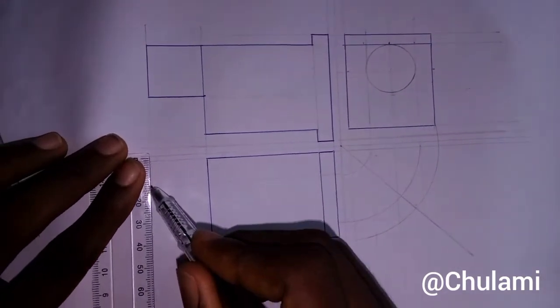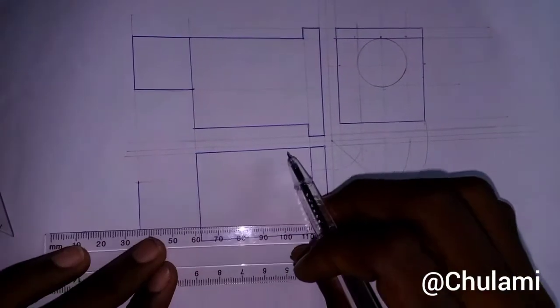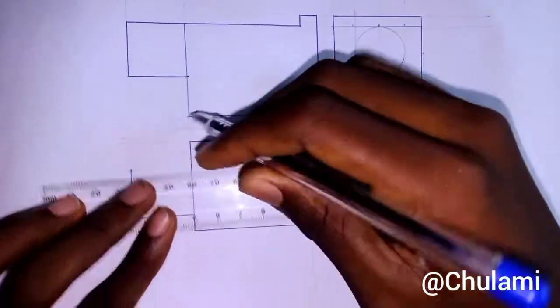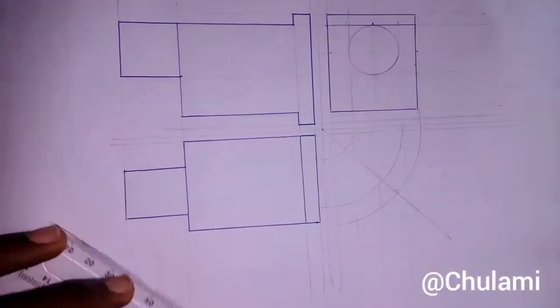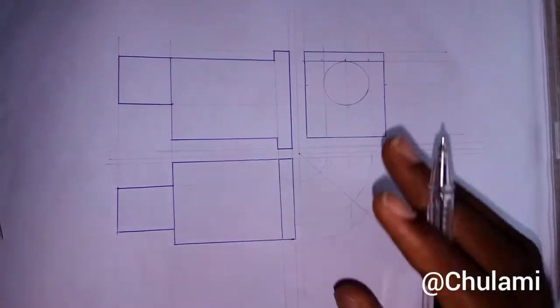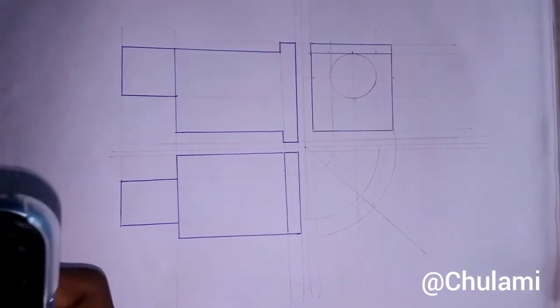So just bolding it here, here, and here. Okay, now this is it. Now this is a diagram. We have drawn the different views of this isometric block.